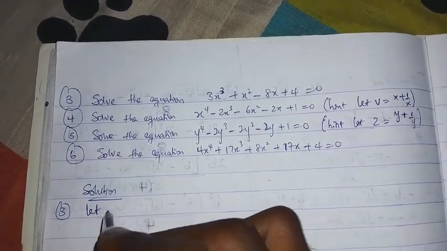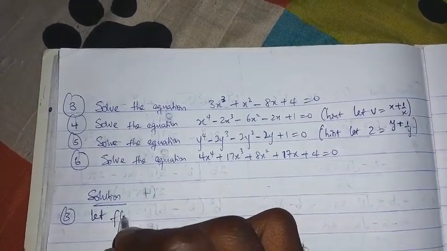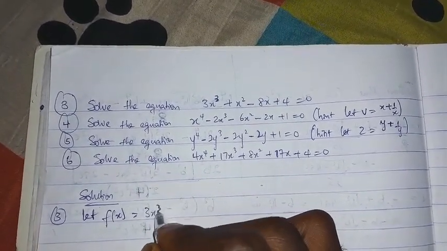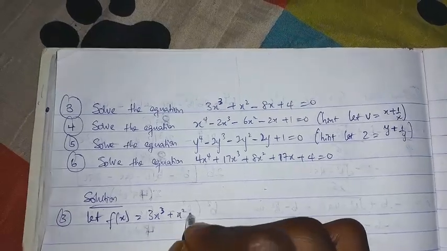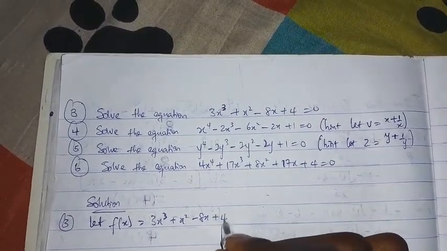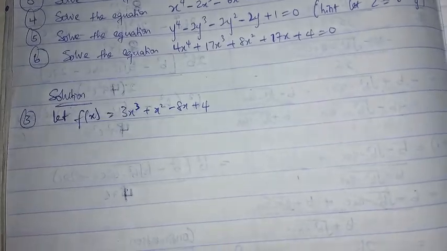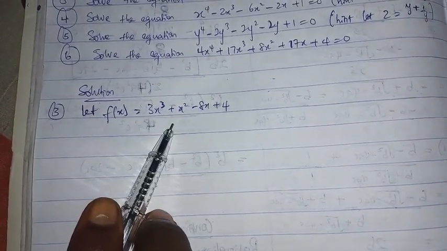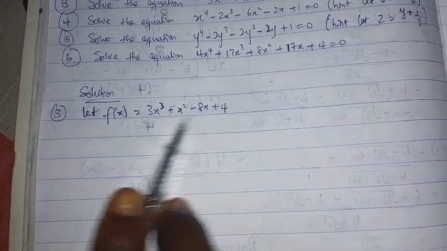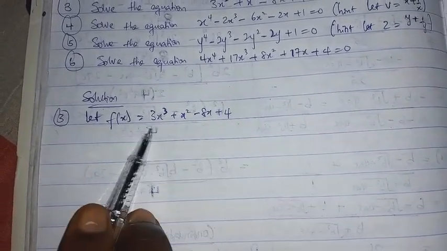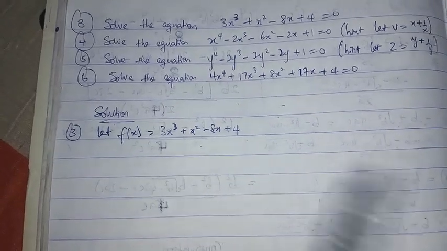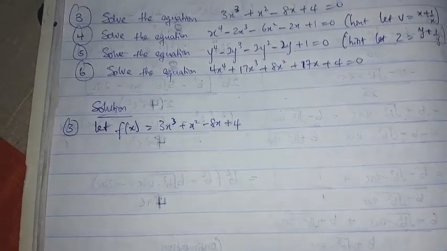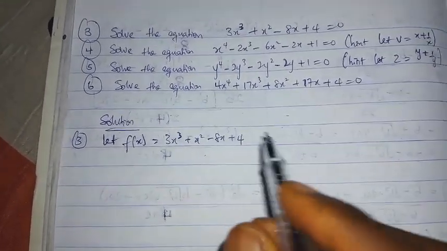The best way is to say let f of x be equal to the function itself, 3x cubed plus x squared minus 8x plus 4. Now the idea of polynomial is to find factors that can go in this polynomial, to provide us the representation as factors, so that if we expand those factors, we can get this back. So how do we get them?